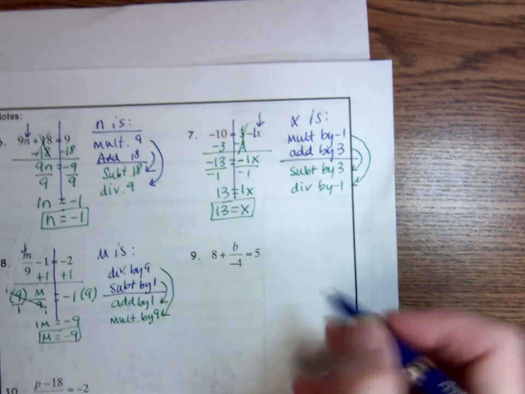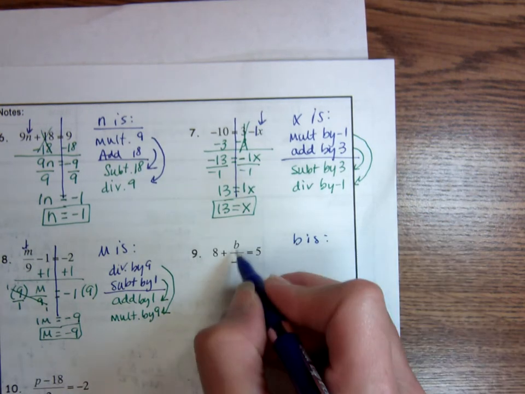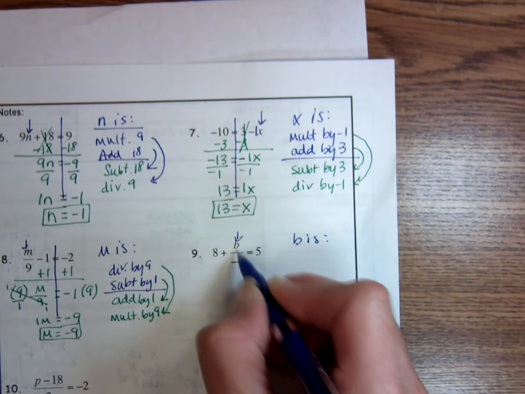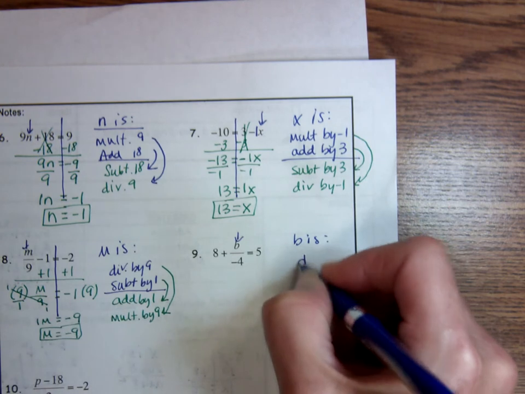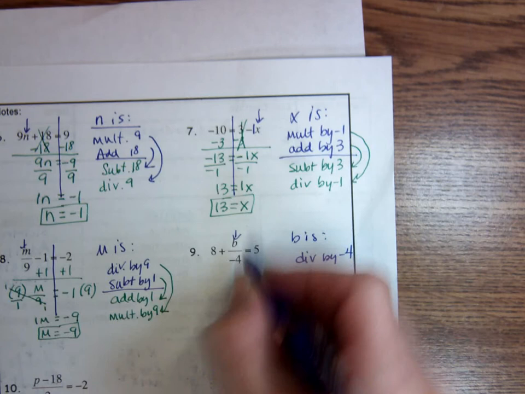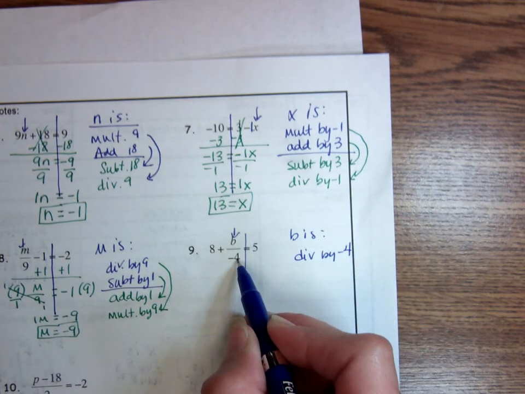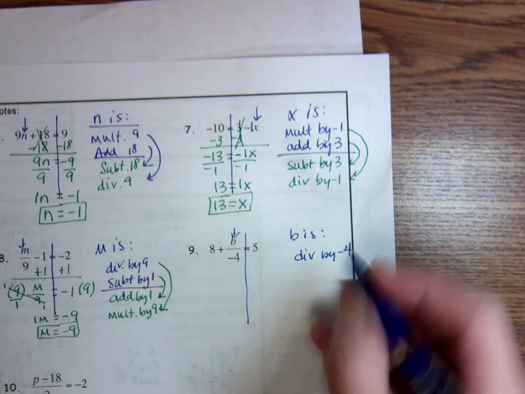Alright, let's look at number 9. B is being what? Look at the B. It's being divided by negative 4. What else is happening to it? Because here's the separation, there's the B. It's being divided by negative 4, and it's being added by 8.